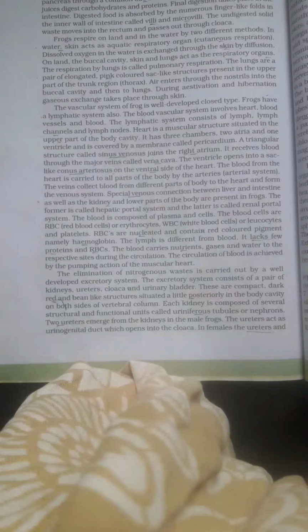So the frog uses its skin also on land. You see the additional buccal cavity and lungs, but the skin too. So overall, in this section, for the frog in water, on land, and during estivation and hibernation, respiration takes place through the common skin. But the additional thing on land is they use their buccal cavity and lungs.